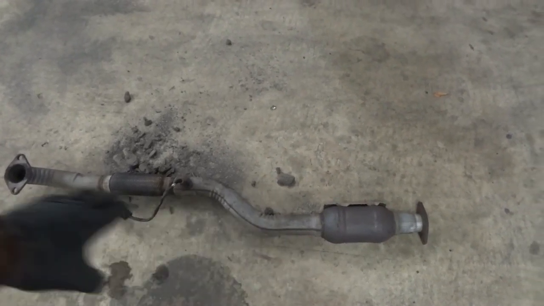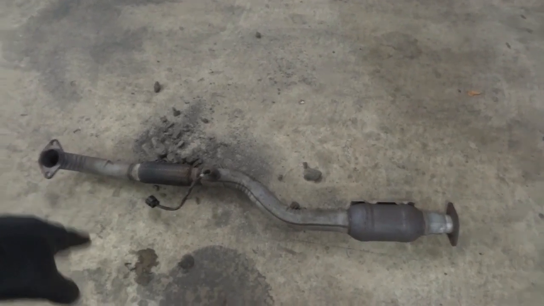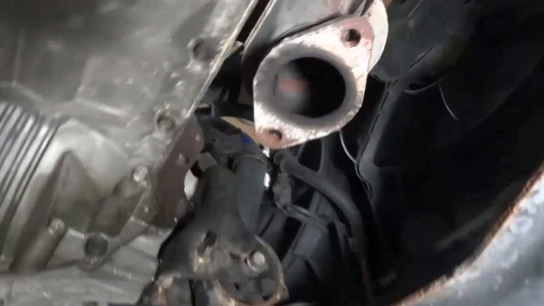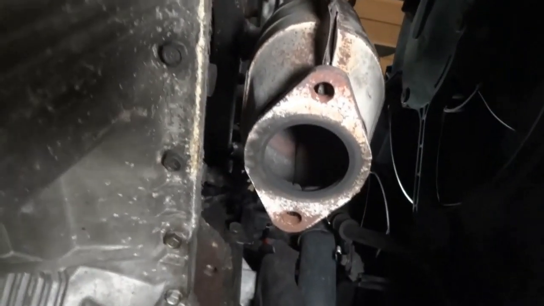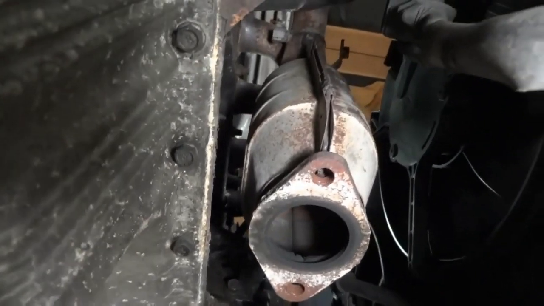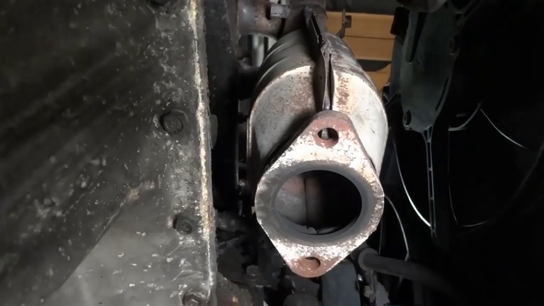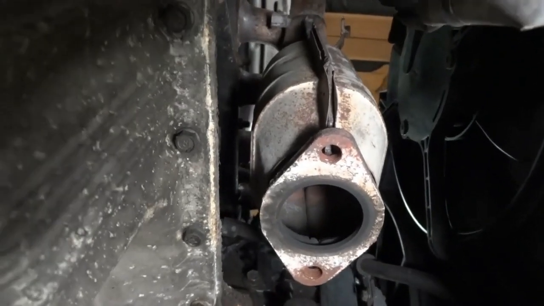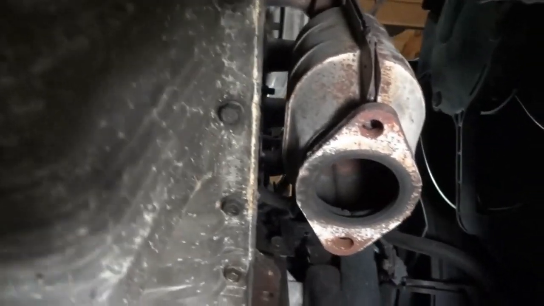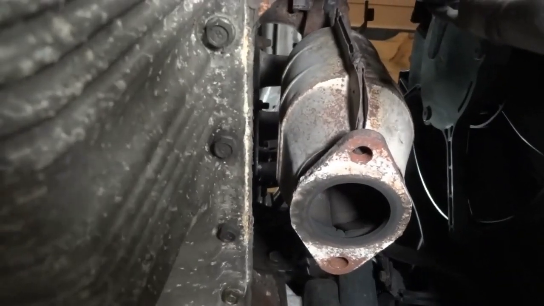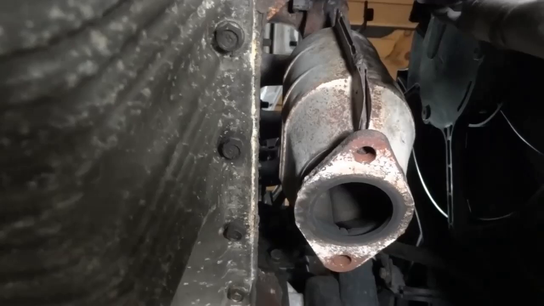The entire pipe is gonna be replaced, and then we're also gonna replace this catalytic converter up here. Okay, this catalytic converter has to be replaced. Once we put the new catalytic converter here, this vehicle will start driving well. It will no longer lose power, and our restriction on the exhaust system will be gone.